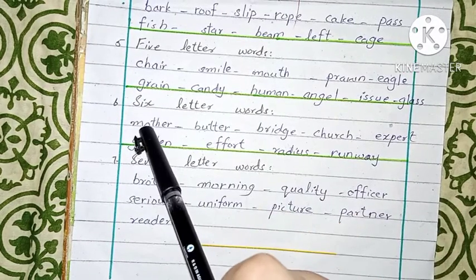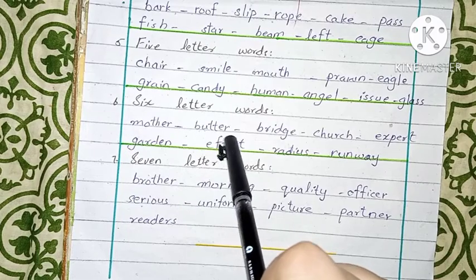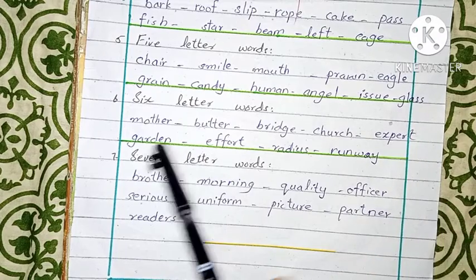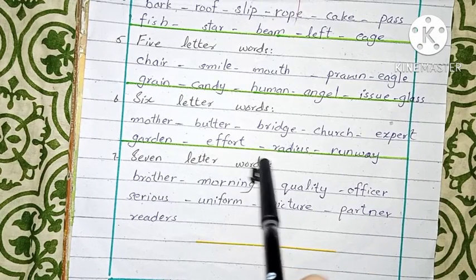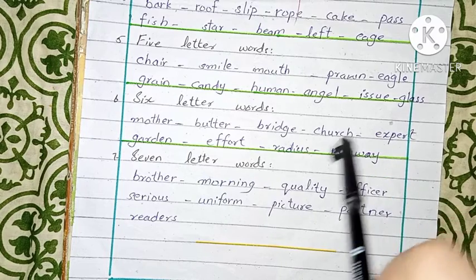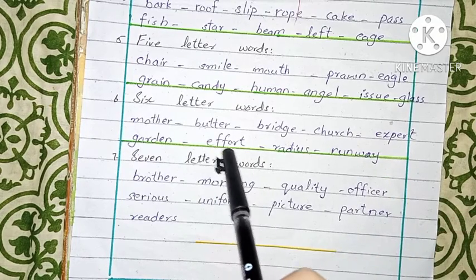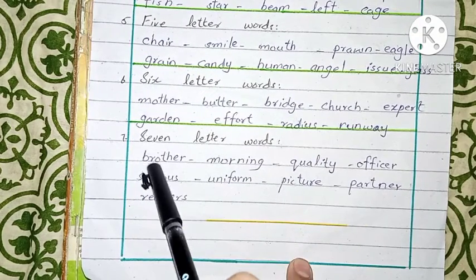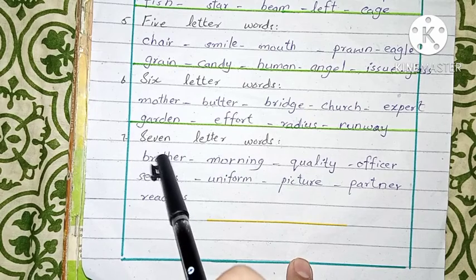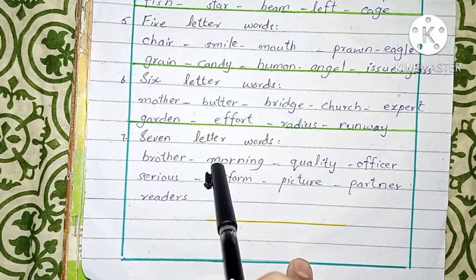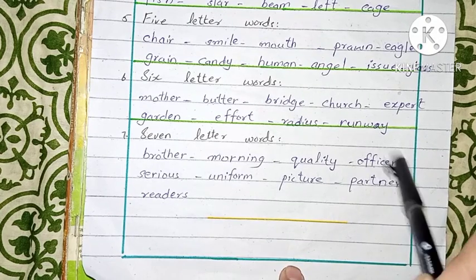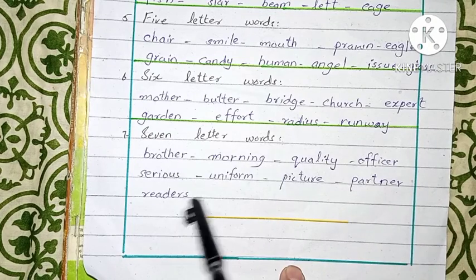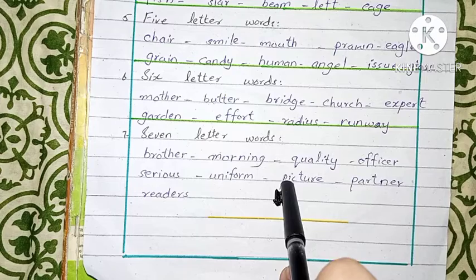Six letter words: mother, butter, bridge, church, expert, garden, effort, radius, runway. All these have six letters: 1, 2, 3, 4, 5, 6. Seven letter words: brother. These are seven letters. Morning, quality, officer, serious, uniform, picture, partner, readers. All these have seven letters.